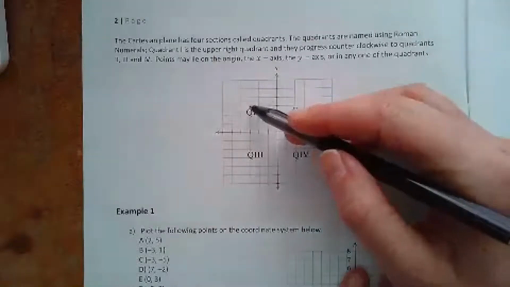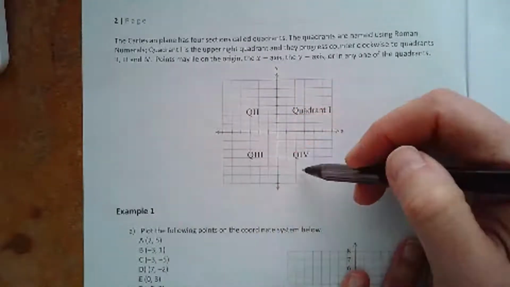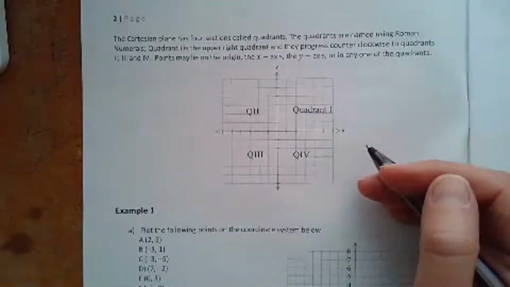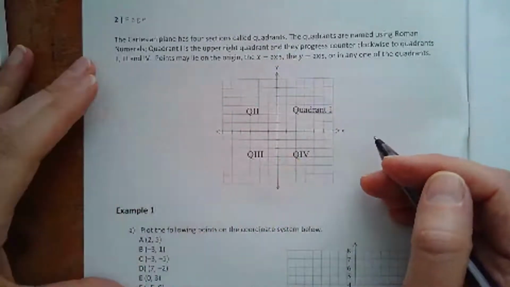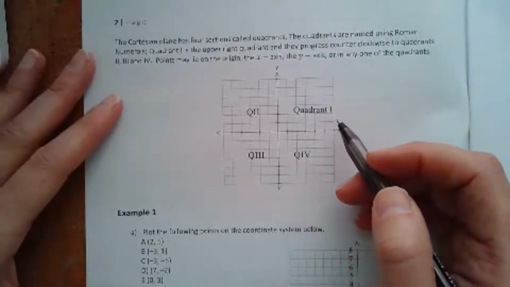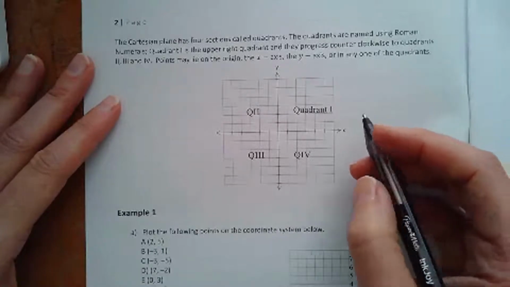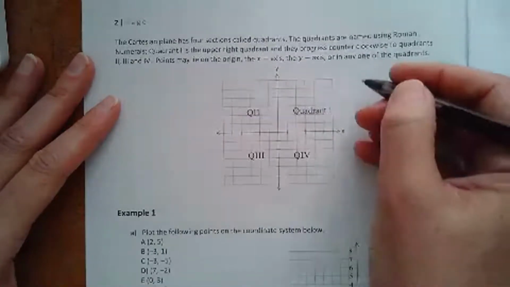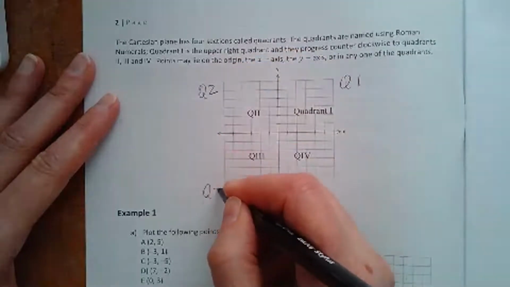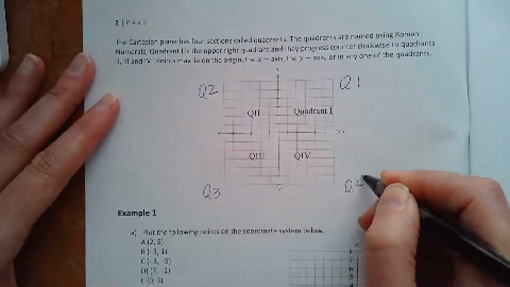This is quadrant 2, quadrant 3, quadrant 4. Notice we travel in a counterclockwise direction. Roman numerals are usually used for the quadrants, but we don't have to be that fussy. You could call this quadrant 1, quadrant 2, quadrant 3, quadrant 4 as well.